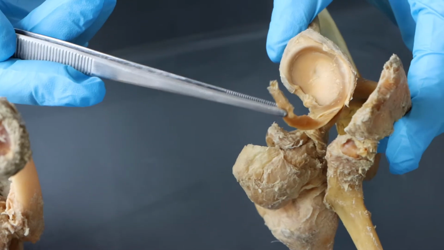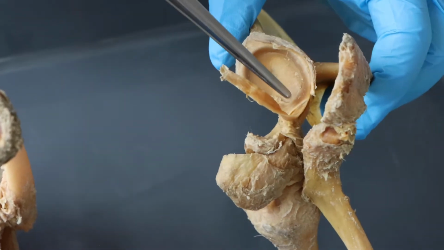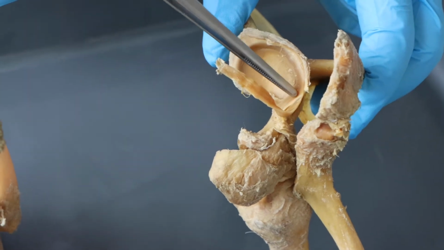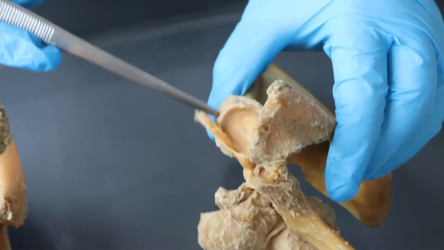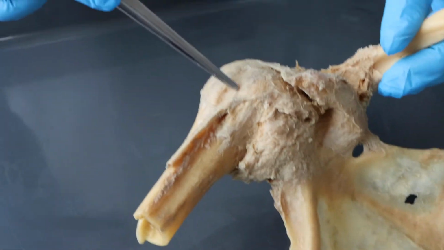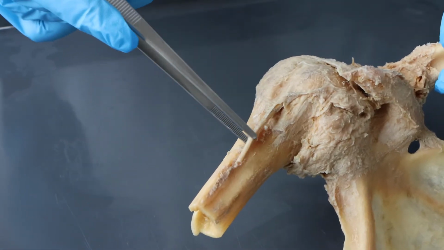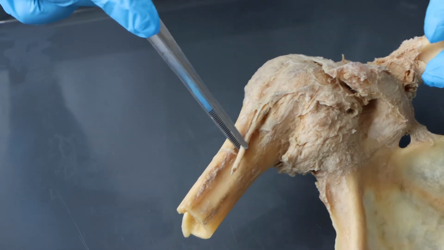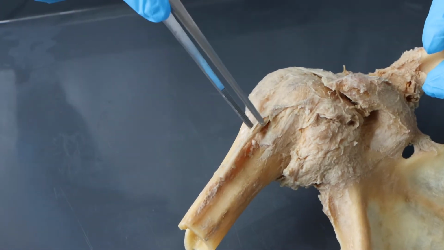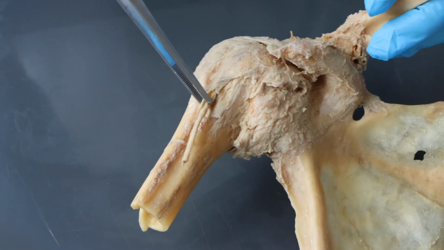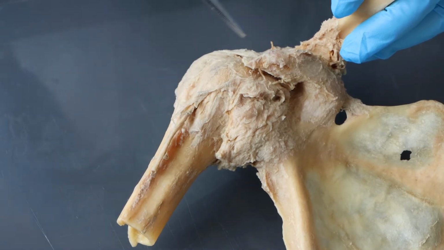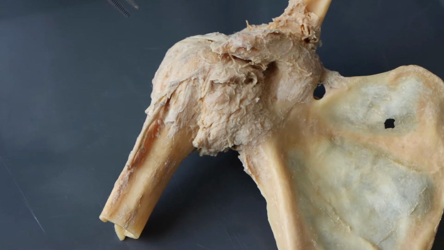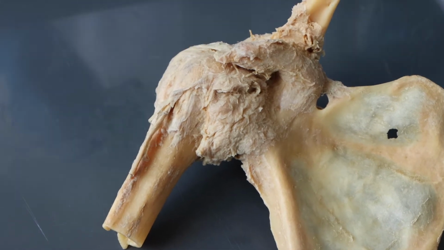This is the tendon that, as you see, is arising from the supraglenoid tubercle here, and it goes inside the capsule, and here it's coming out of the capsule, the same tendon, and it goes to the intertubercular groove. This is the tendon of the long head of the biceps brachii. And this tendon is dividing the muscles of the rotator cuff into posterior and anterior.